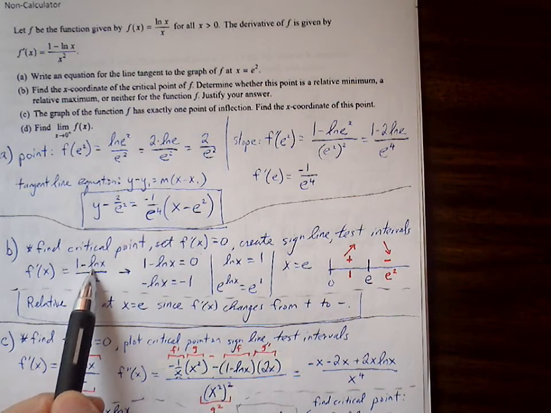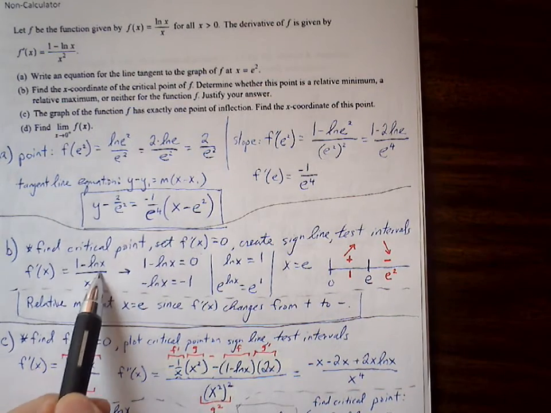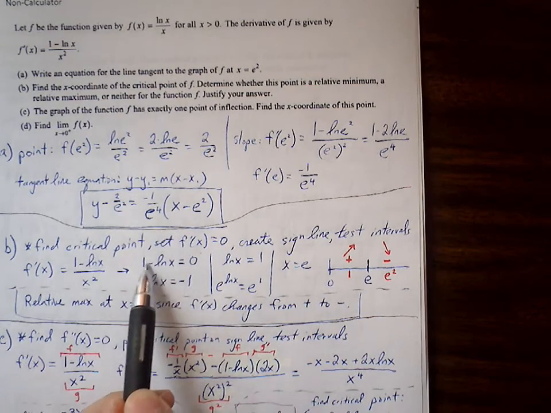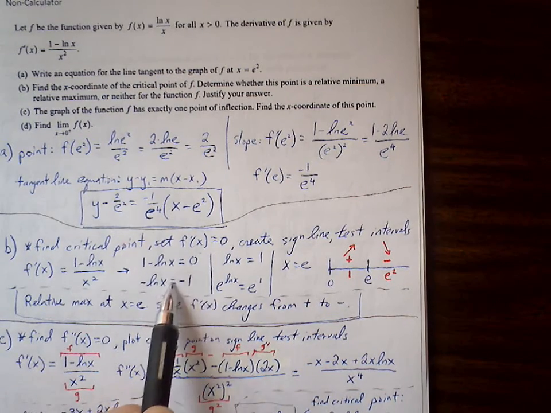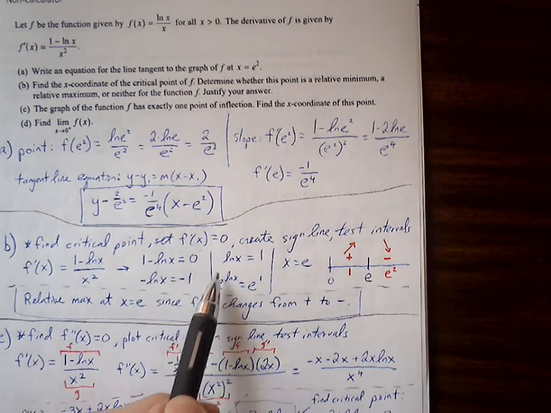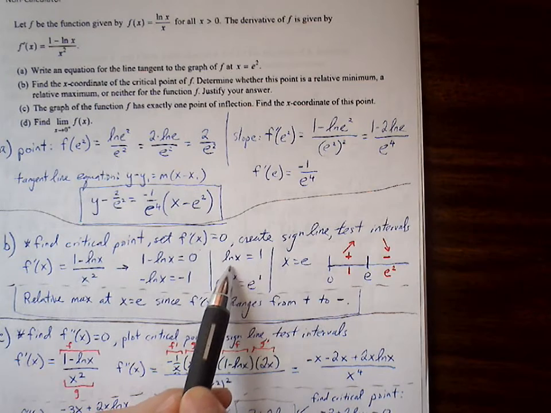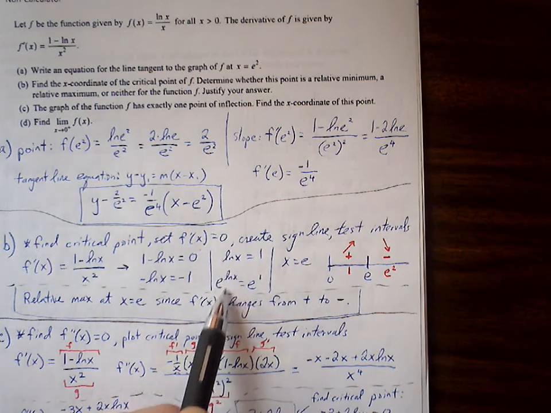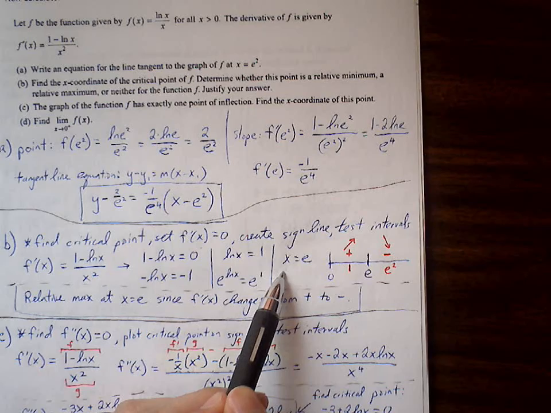So if I set 1 minus natural log of x, the numerator of my f prime, equal to 0, I get 1 minus natural log of x equal to 0. I subtract 1 from both sides, I get negative natural log of x equals negative 1. Divide both sides by negative 1, I get natural log of x equals 1. I can exponentiate both sides with base e. E to the natural log of x is equal to e to the first power. E to the natural log of x is just going to be x, so x is equal to e.